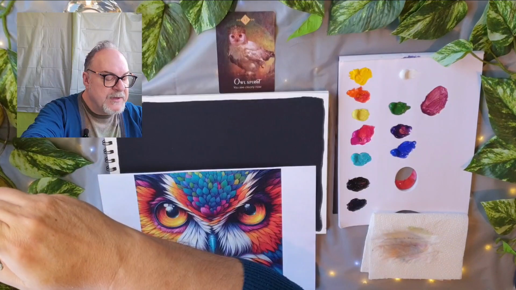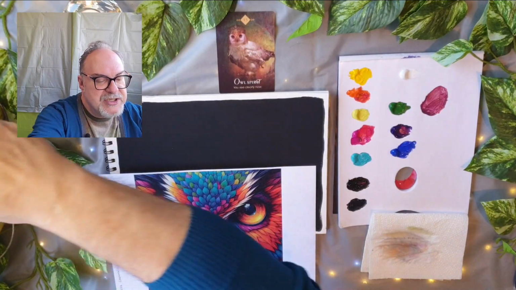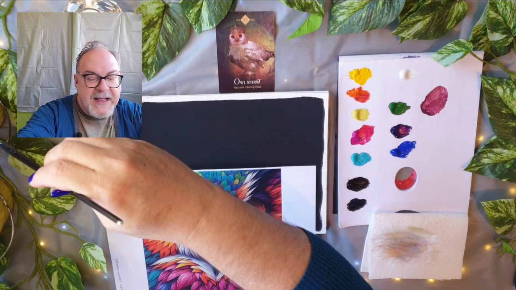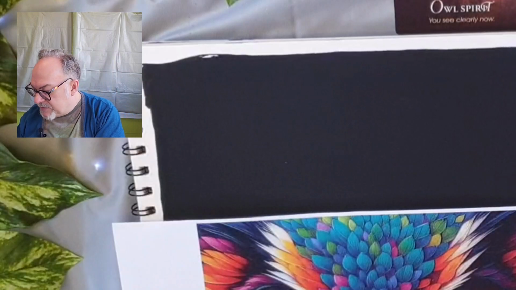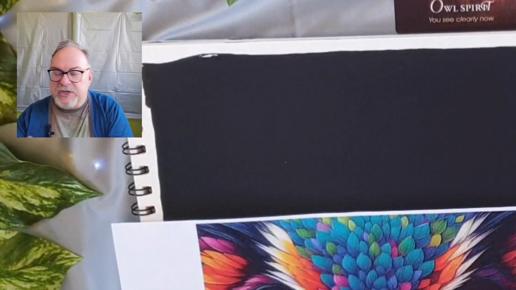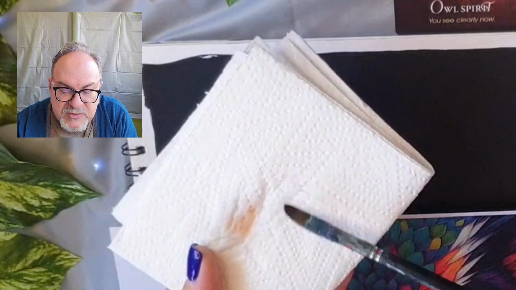Right, everybody, so hopefully you've got your prepared background with your black gesso. I'm going to start off here with my filbert. Now, a filbert brush is basically a flat, round brush. So let me just show you on this white tissue towel.